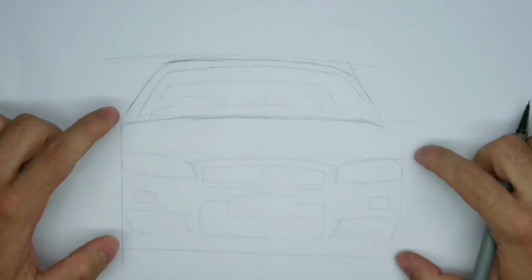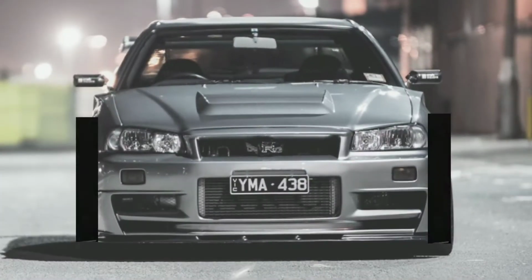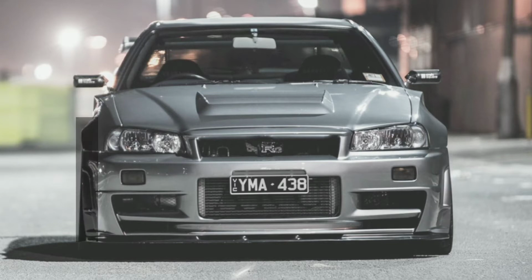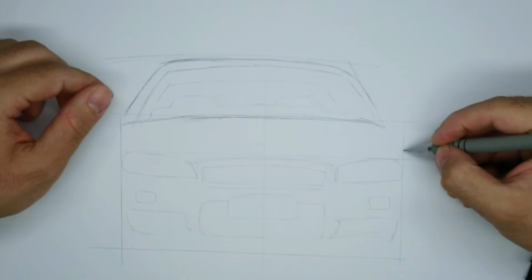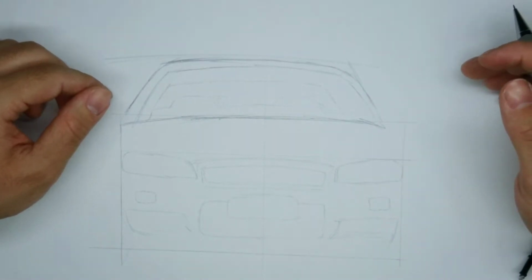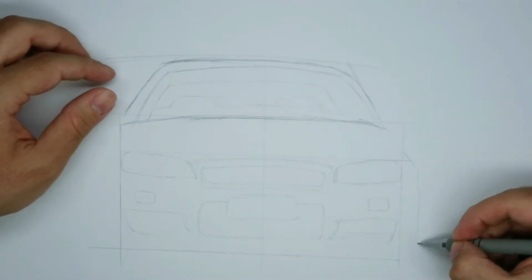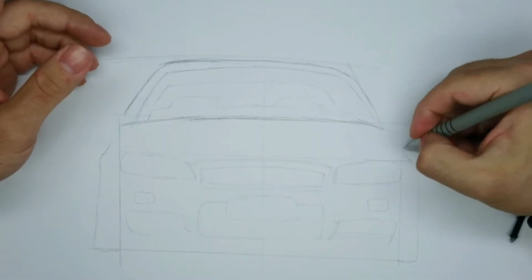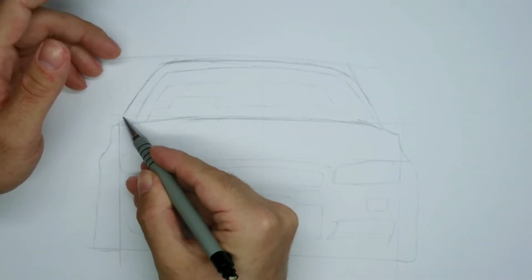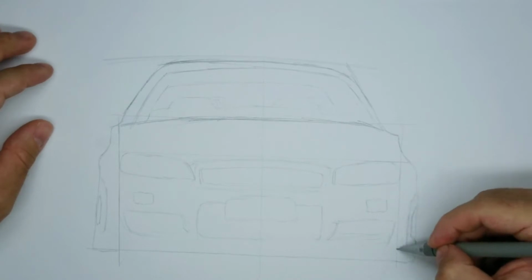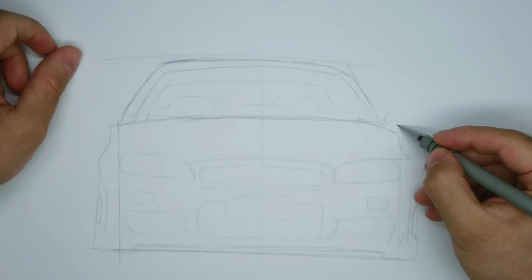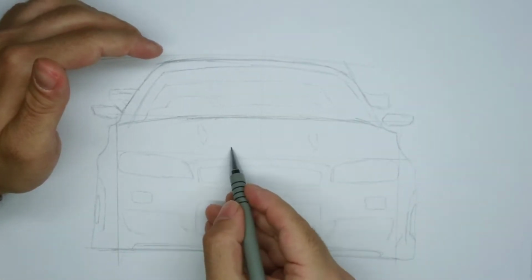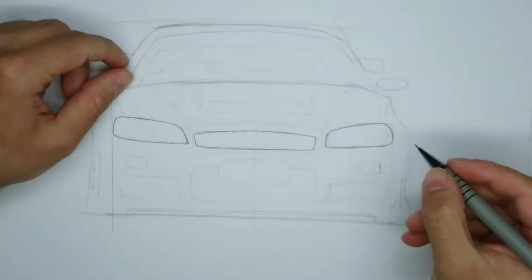Now it's time for the exterior parts to be drawn for the car you want to design. This part is different from car to car. And finally, the details.